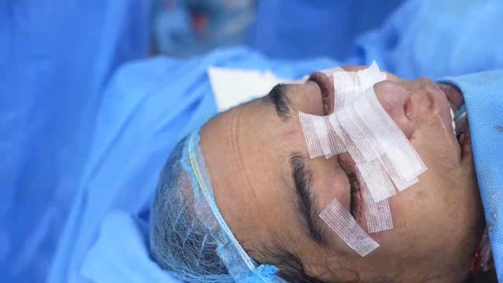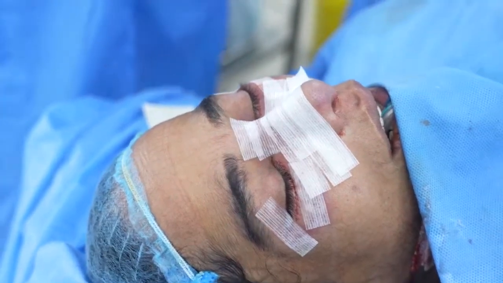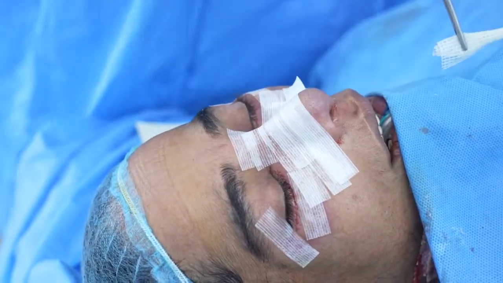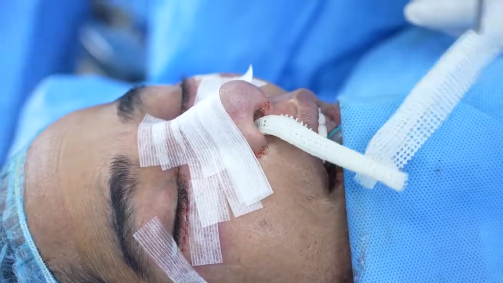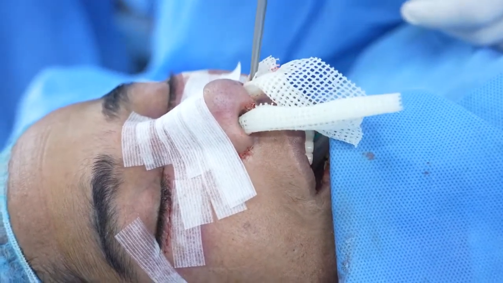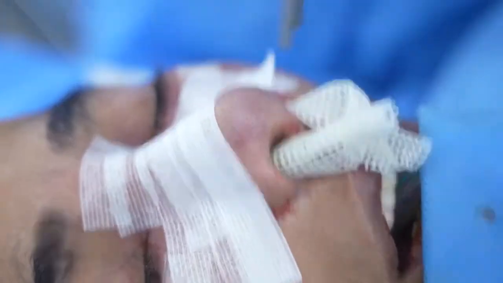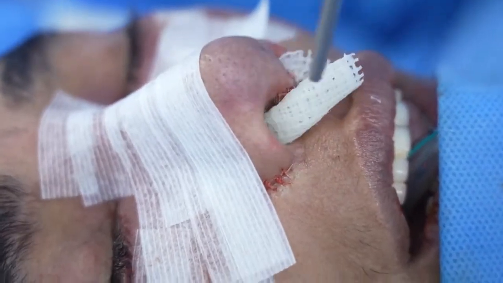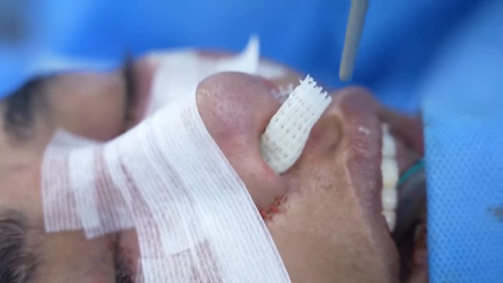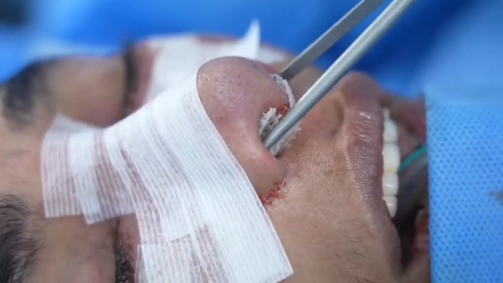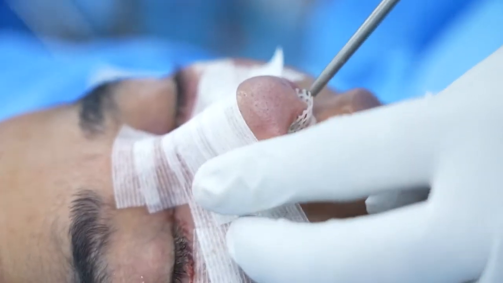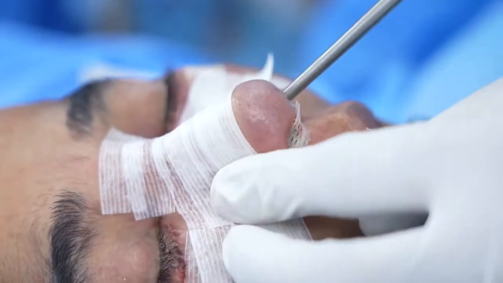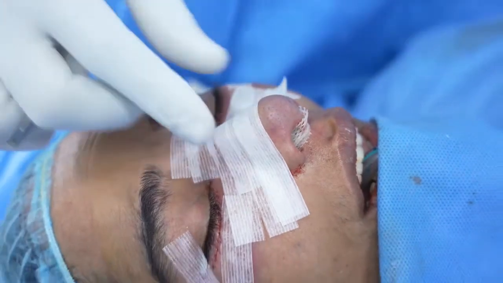Okay, now we're going to place the pack. So we're going to put a software tool pack for this patient. You see we've cut a software tool into two and we're just pushing this pack in. When we do a lot of septal work, then I put a more extensive, bigger pack, but this is going to be enough for this patient. And you can also see work was done on the tip and mainly on the alar base and around to correct the asymmetry that she had.